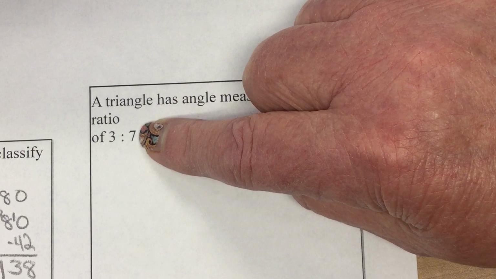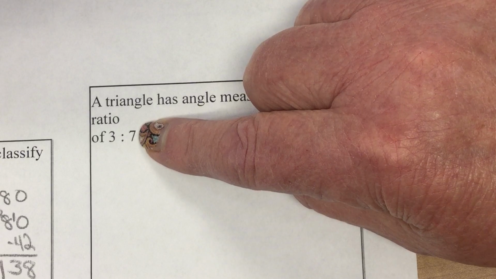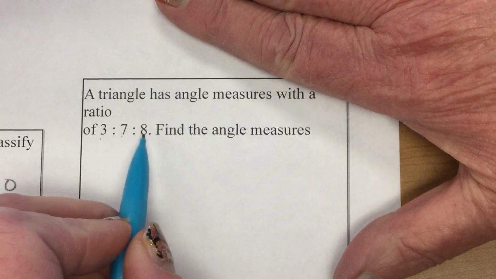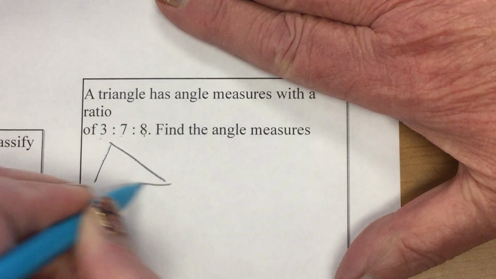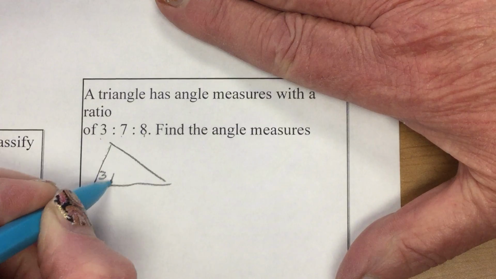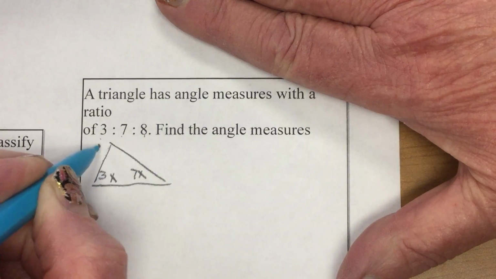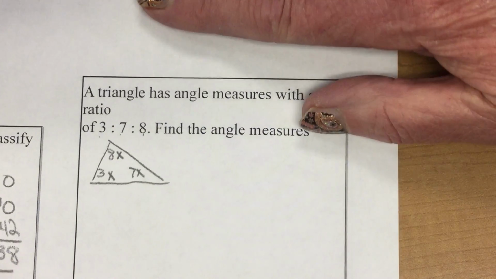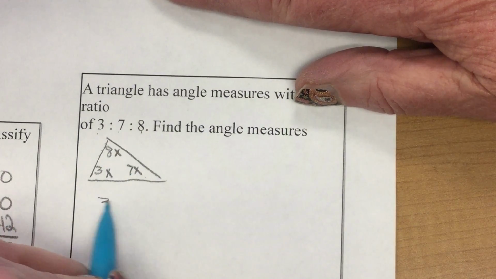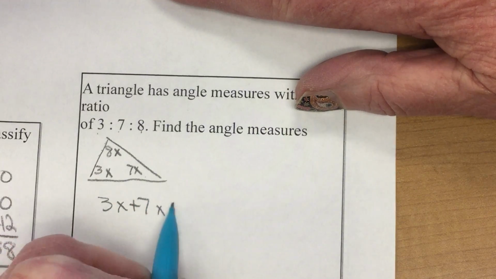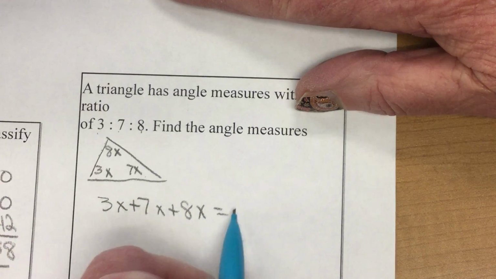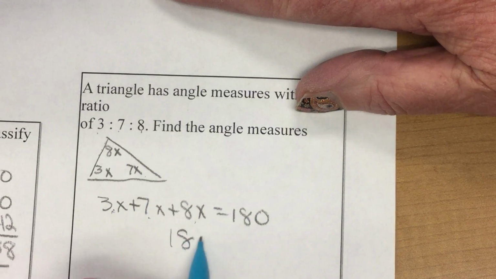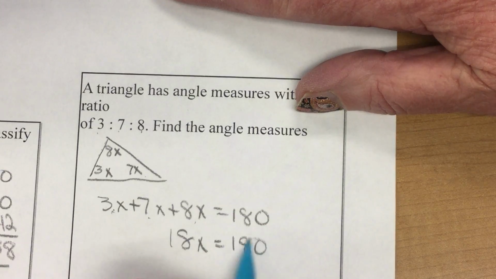We don't know what that common factor is. And what do we use in math for things that we don't know? We give it a variable. So, 3 to 7 to 8. That means my angles are 3x, 7x, 8x. Because we don't know what x was. So 3x plus 7x plus 8x is 180 degrees. 18x equals 180.